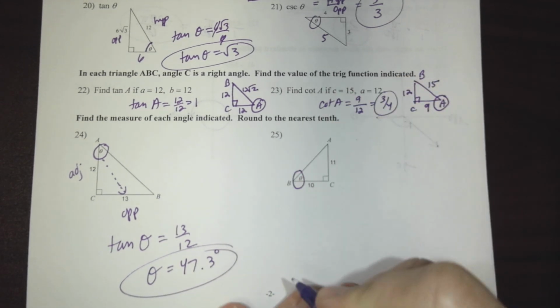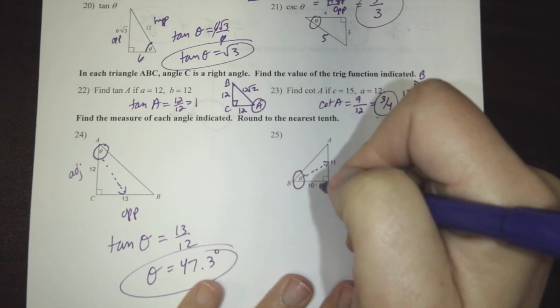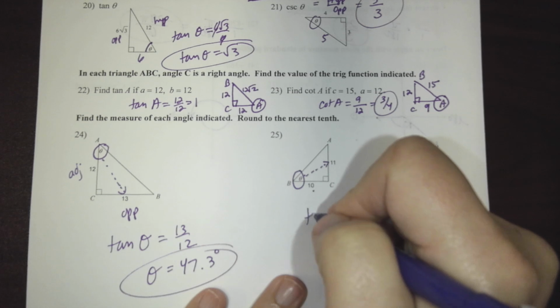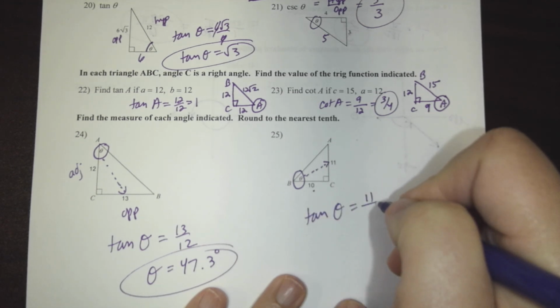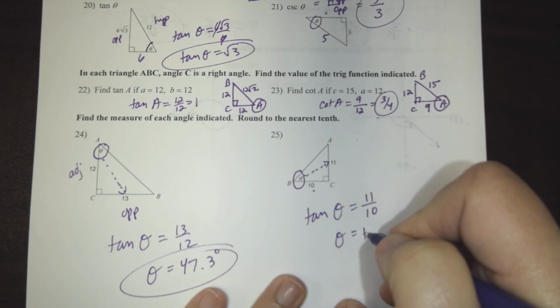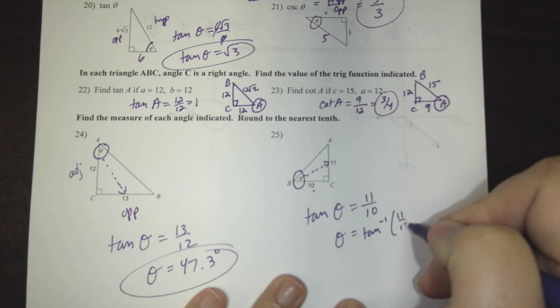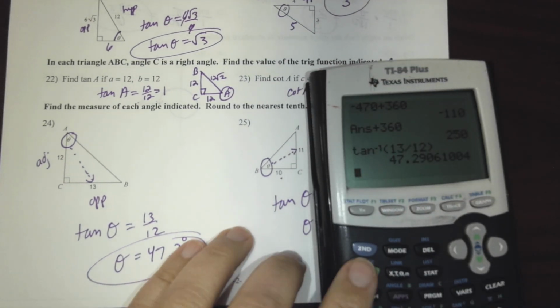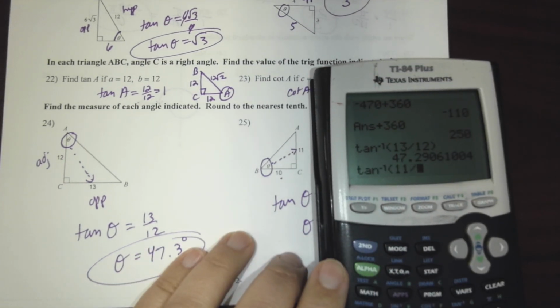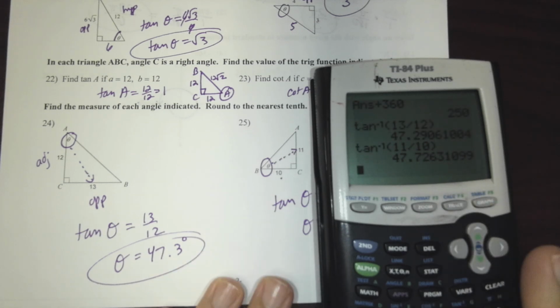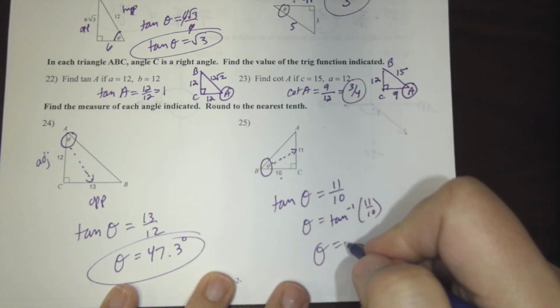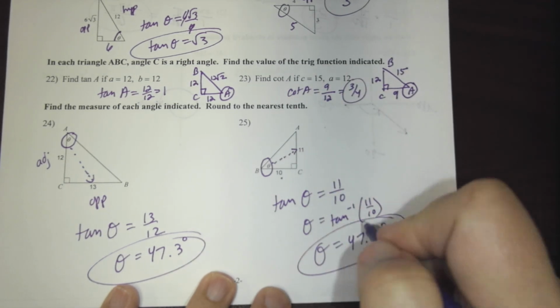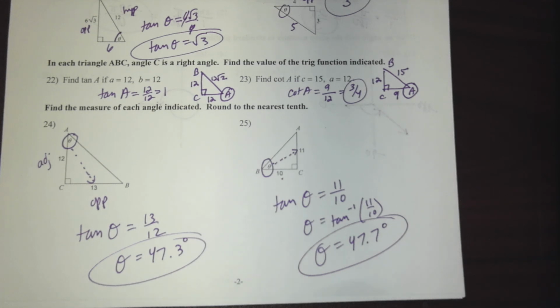We'll do that again here. Stand at theta, opposite, adjacent. They did that again. Tan theta equals 11 over 10. We take inverse tan of 11 over 10, and we get 47.7 degrees. I'm going to stop this right there. I'll have another part done for you in a few minutes.